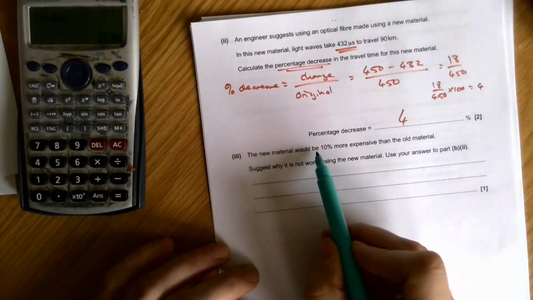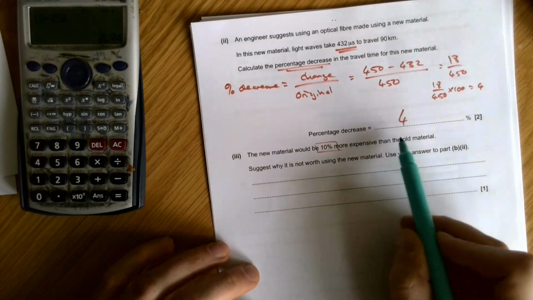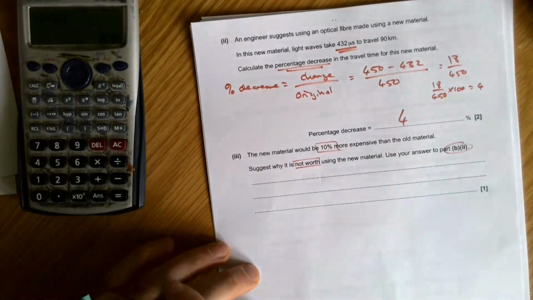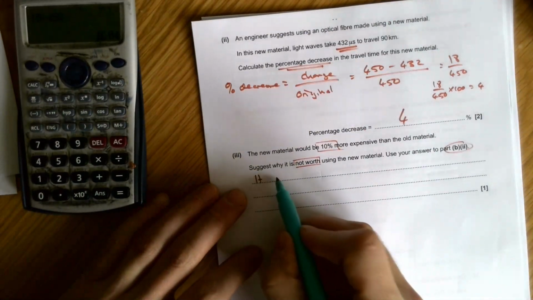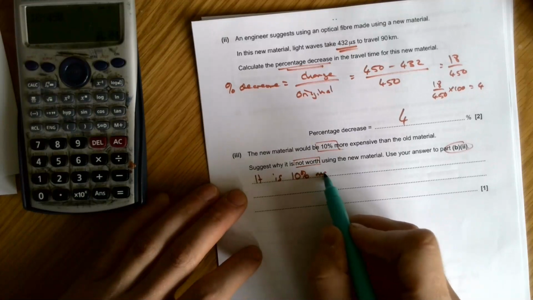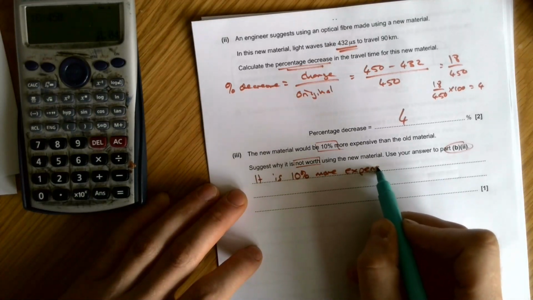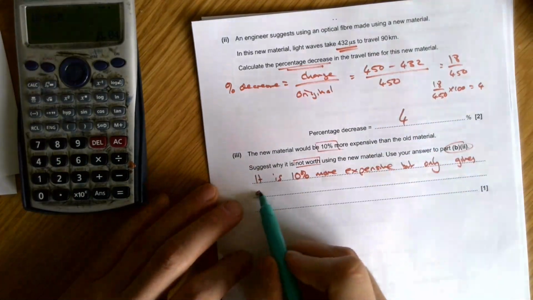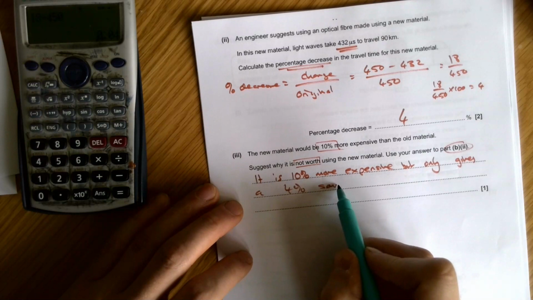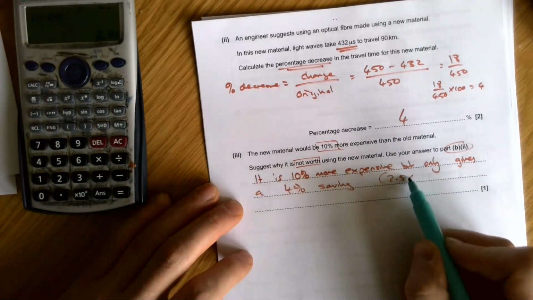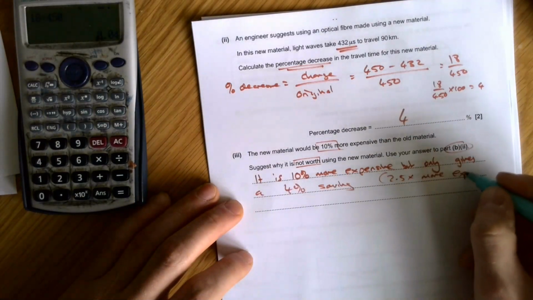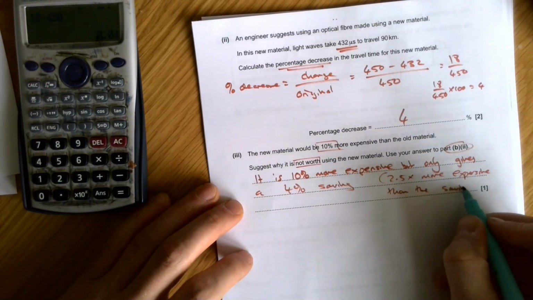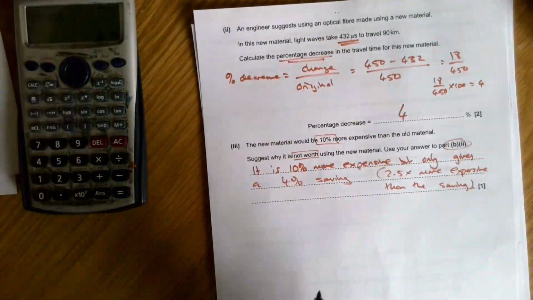It says the new material will be 10% more expensive than the old material. Why is it not worth using this material? Use your answer to part B, I. So it is 10% more expensive, but only gives a 4% saving. So it's 2.5 times more expensive than the saving. So it's just not really a sensible decision.